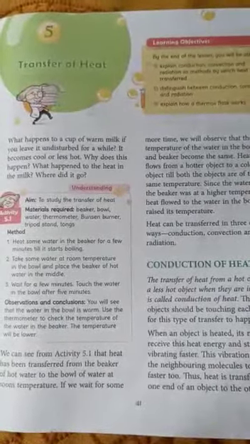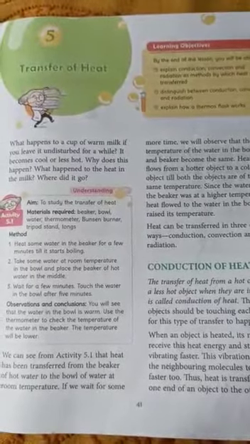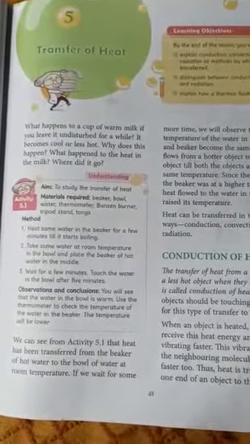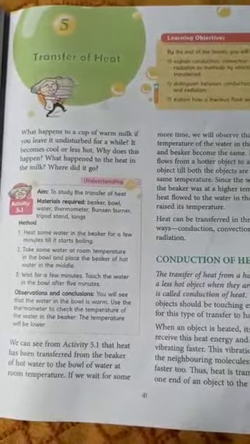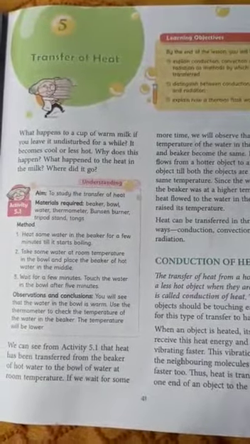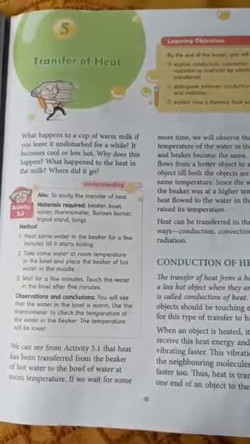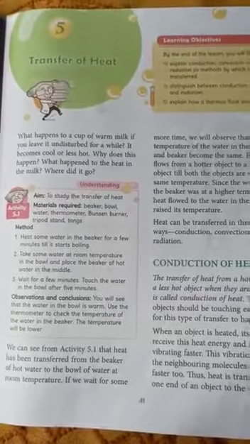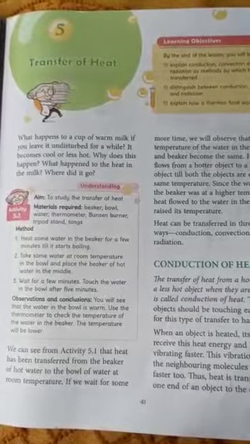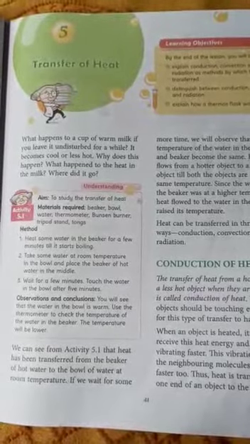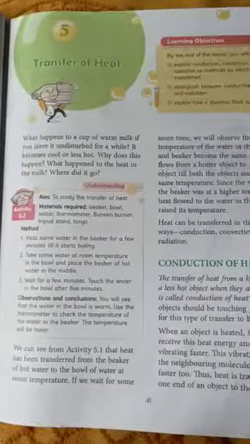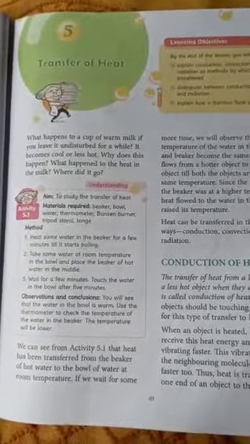Before we go to conduction and convection, let me give you a brief introduction about this chapter. Transfer of heat, or heat transfer, is the movement of thermal energy from one thing to another thing of different temperature. For example, when we fry vegetables in a pan, heat transfer takes place from the flame to the pan and then to the vegetables.